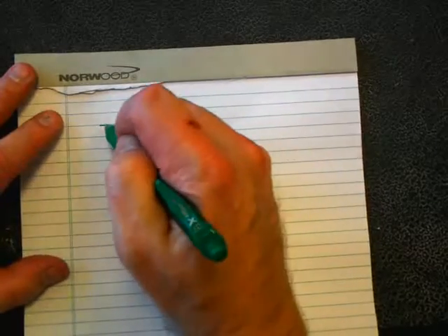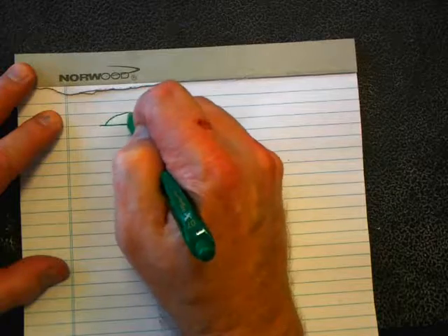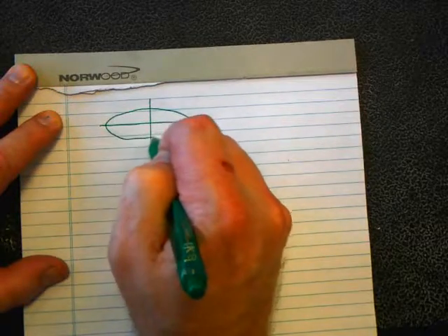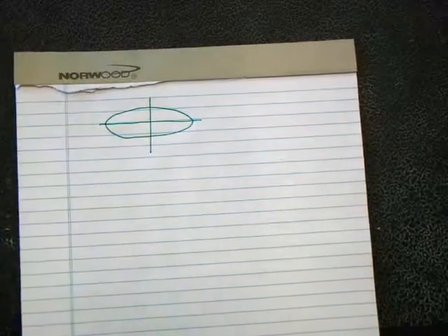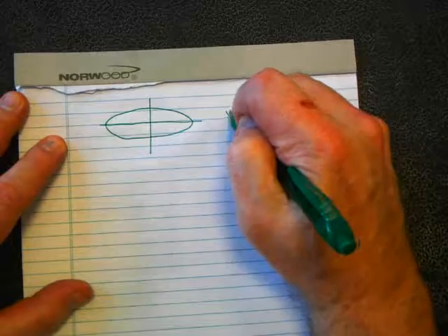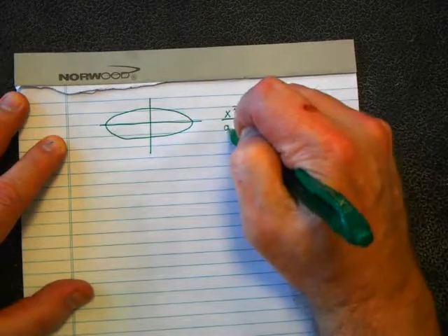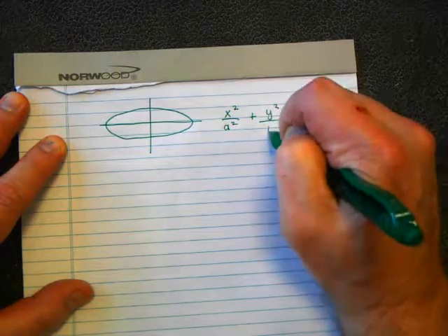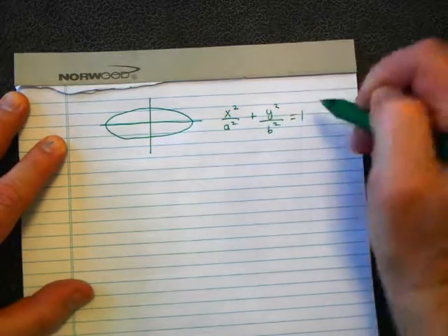We're going to draw our ellipses so that the center is always at the origin. Makes things slightly easier. If you have an ellipse like this, which is long but not very tall, then the equation is x squared over a squared plus y squared over b squared equals 1.